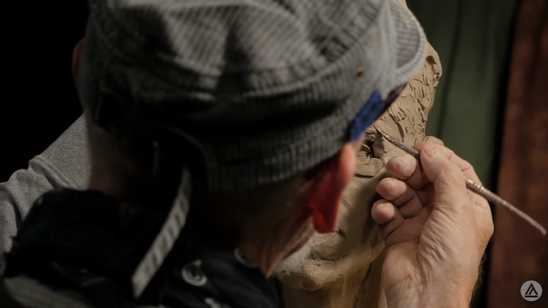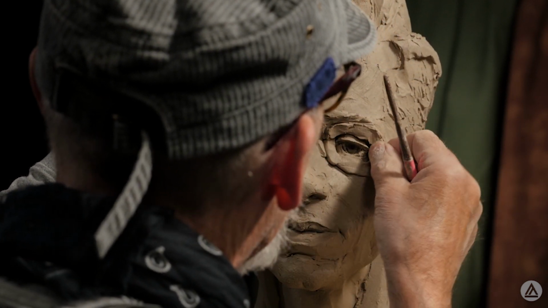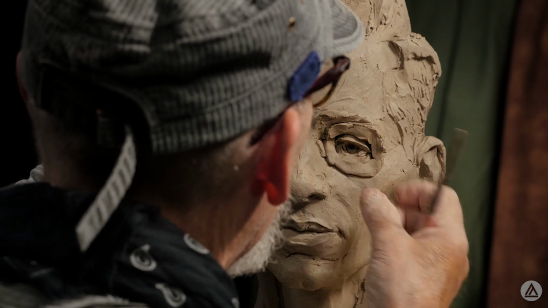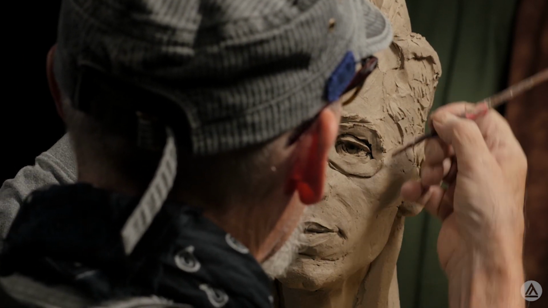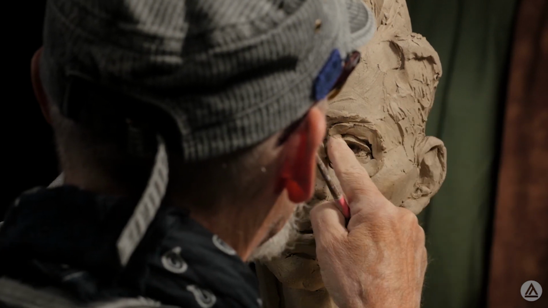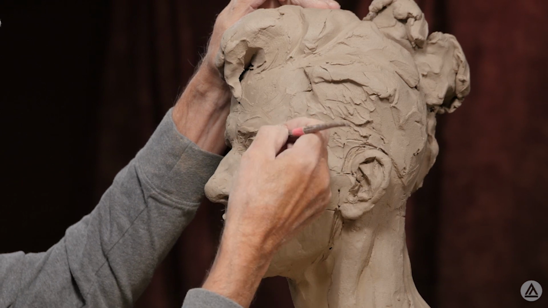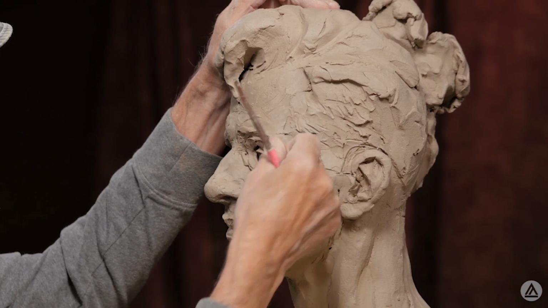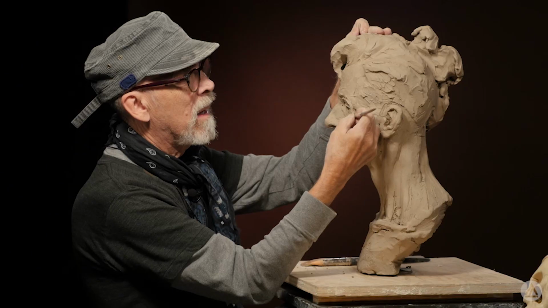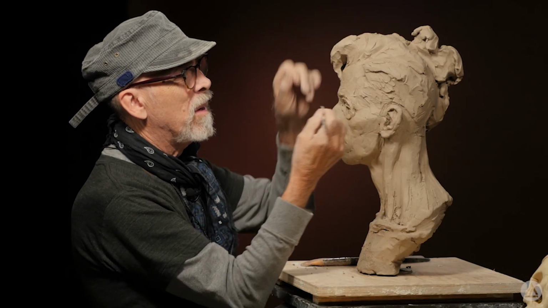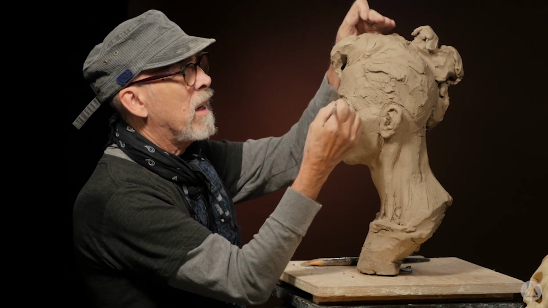aviators or whatever. The main thing is, what we're trying to convince people is that this is glass, and that we're looking through the glass at the eye. But we want to get the feeling that we're looking through glass at the eye itself, showing through. So we're trying to get a transparency.